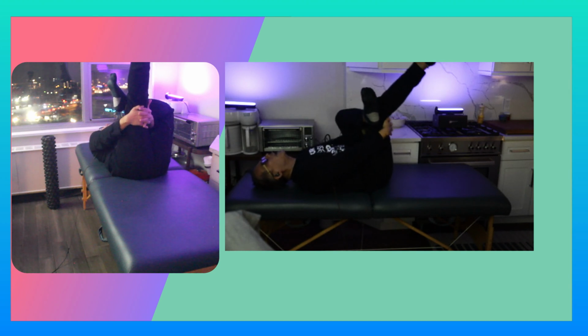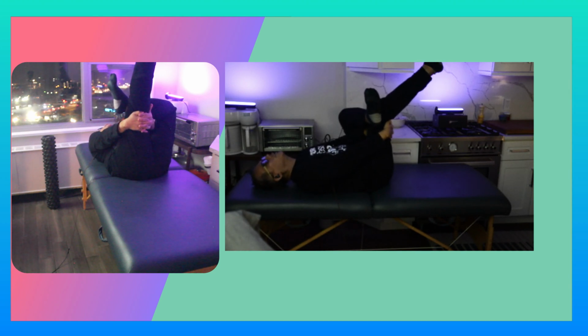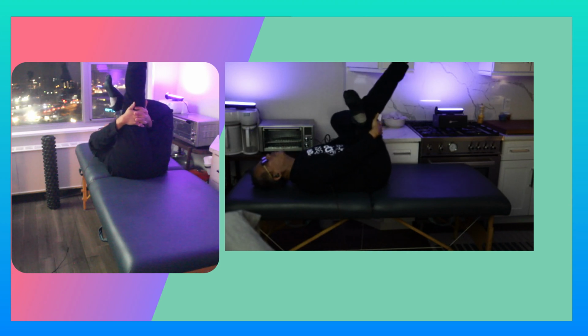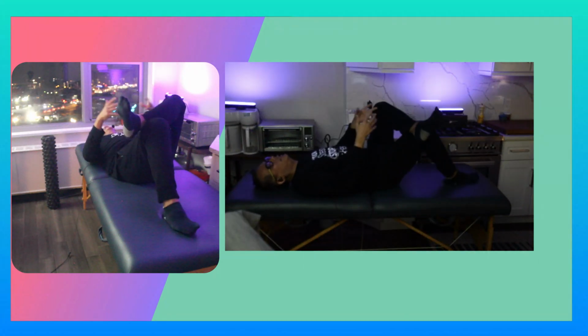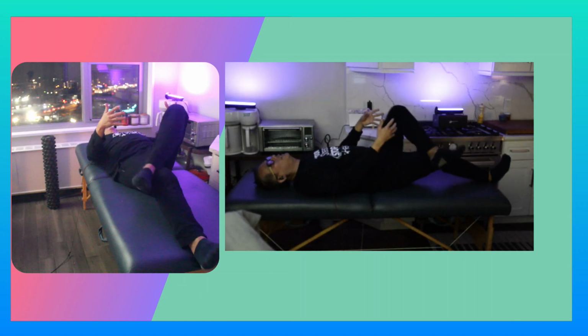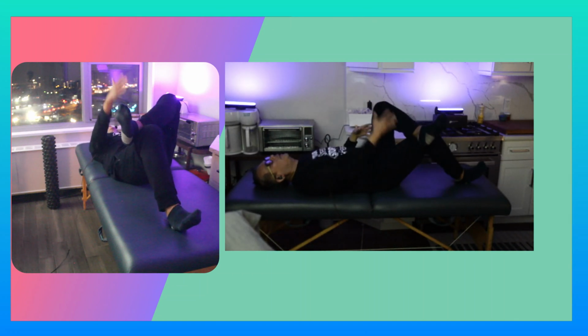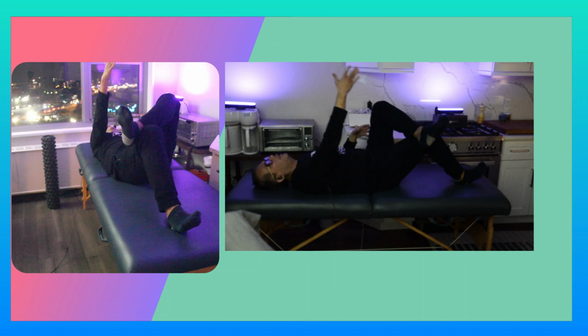You feel the release, and you just hold your thigh here like this, and then you move back a little bit. You can feel a little bit more stretch. So this is the figure 4 stretch. As you can see, it's like an upside down 4, like a 4 this way.